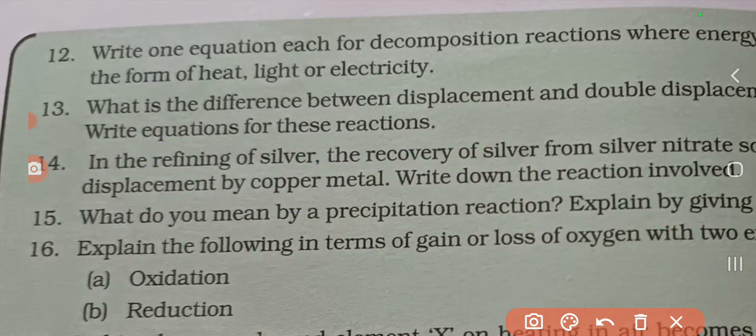My dear student, now the example of electricity: 2H2O, water, in the presence of platinum and electric current.